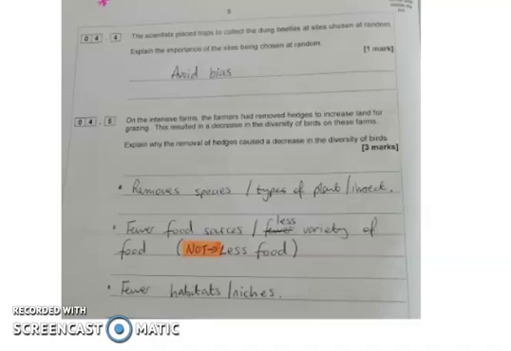Okay, so all of these are mark scheme-ish answers. By removing hedges, we are removing species or types of plants or insects. Now, all of those are food sources for the birds. So therefore there are fewer food sources or a less variety of food.